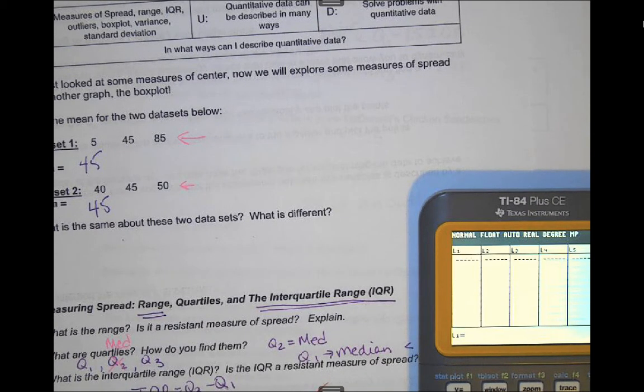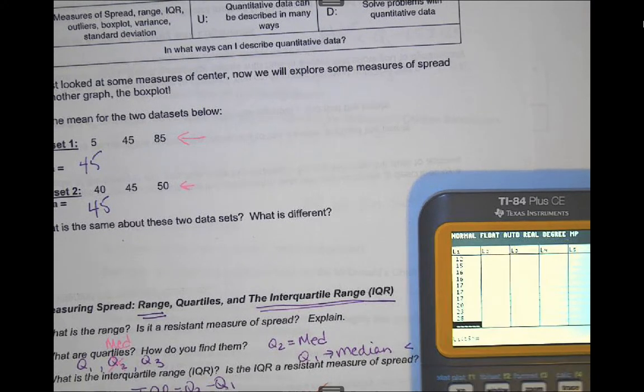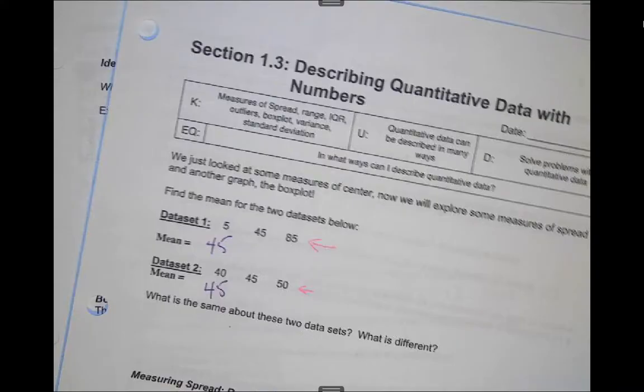I'm going to clear my list 1. I just used the up arrow and then cleared the list. And I'm going to type in 9, 9, 10, 10, 12, 15, 16, 16, 17, 18, 20, 23, 23, and then 28. Okay.